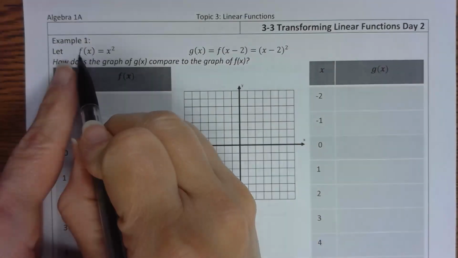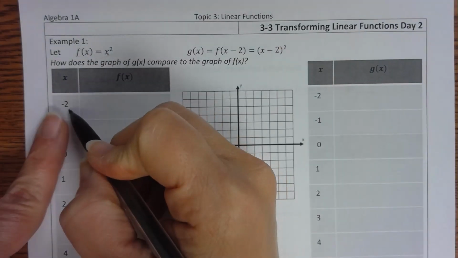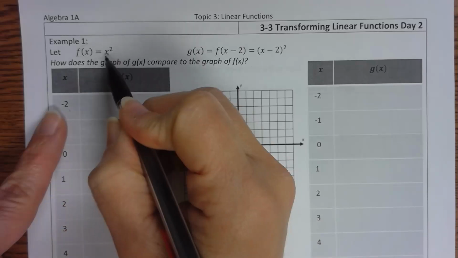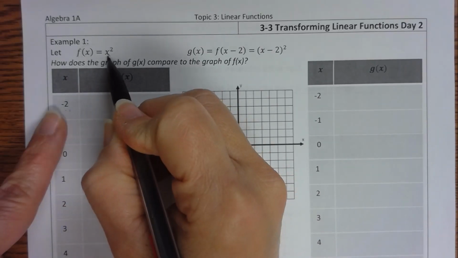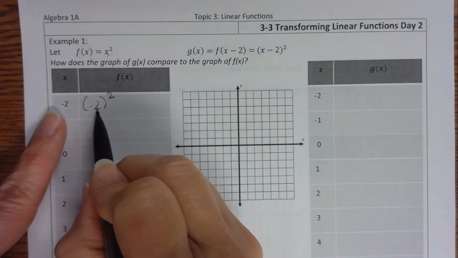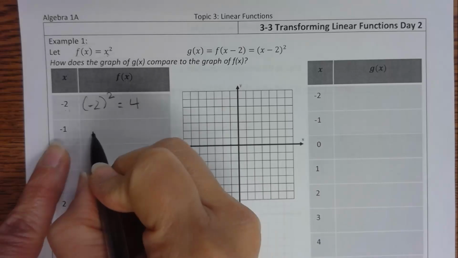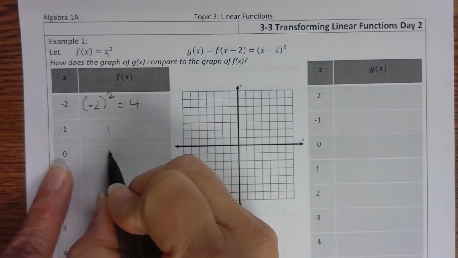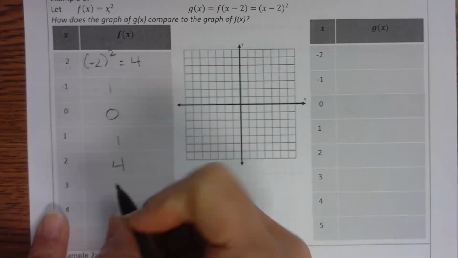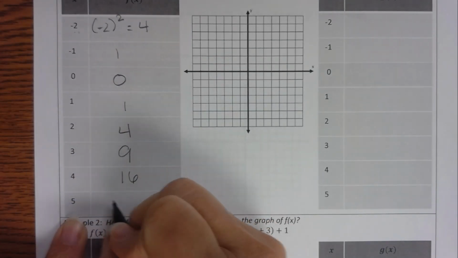Okay, so we're going to start with the original x squared. Okay, and then what we're doing here, we're evaluating, finding the value of y when we put in -2 for x. So put -2 for x and square it. -2 squared is 4. Okay, -1 squared is 1. 0 squared is 0. 1 squared is 1. 2 squared is 4. 3 squared is 9. 4 squared is 16. And 5 squared is 25.